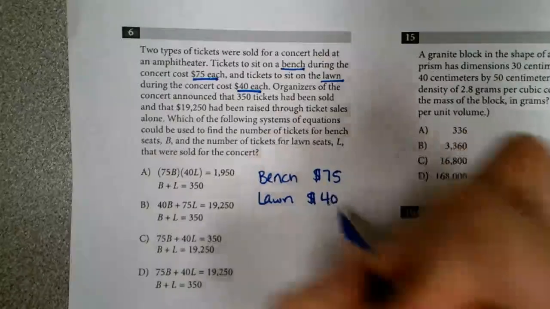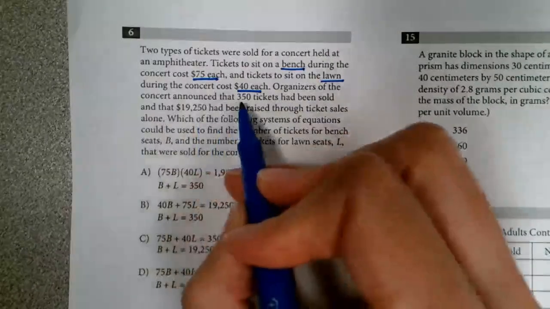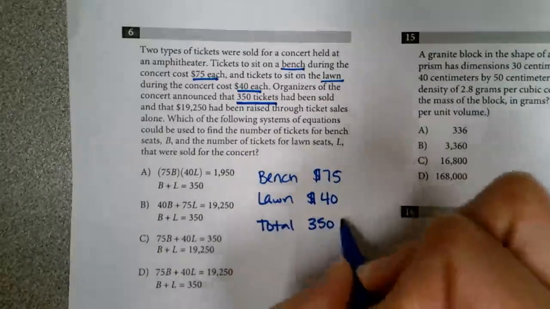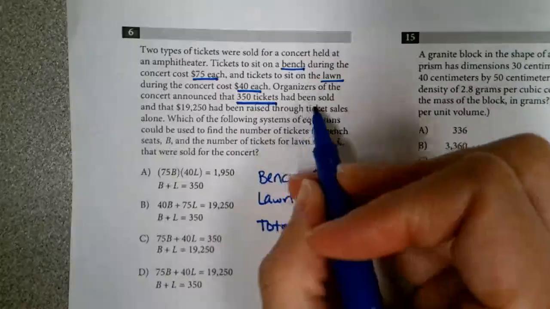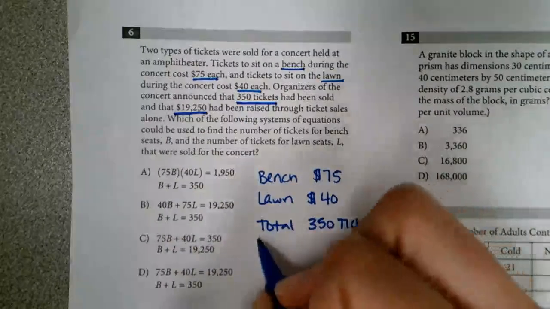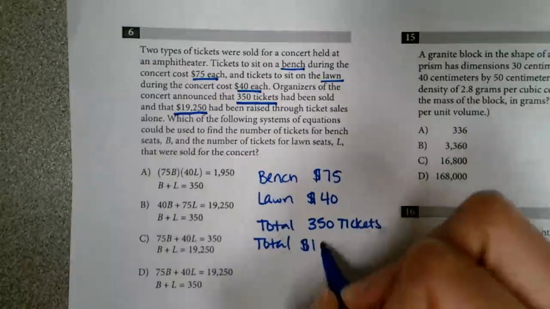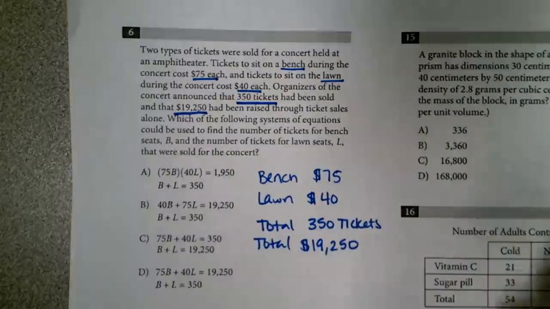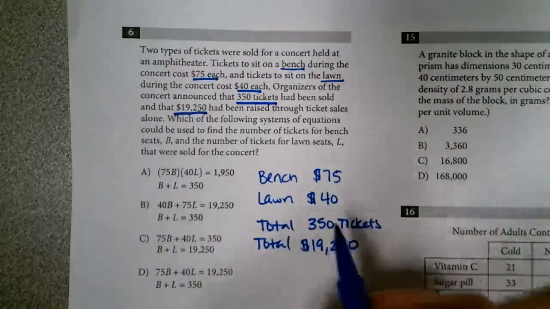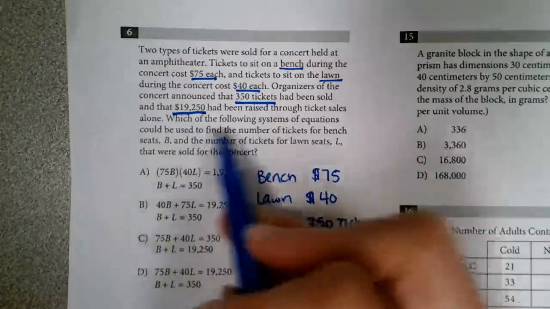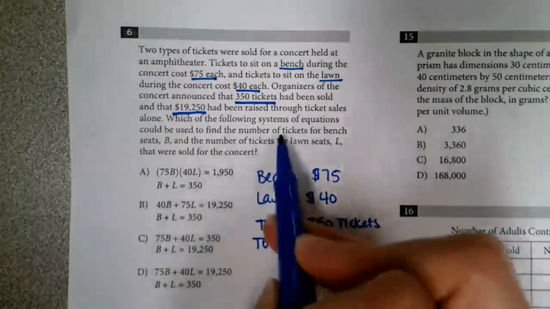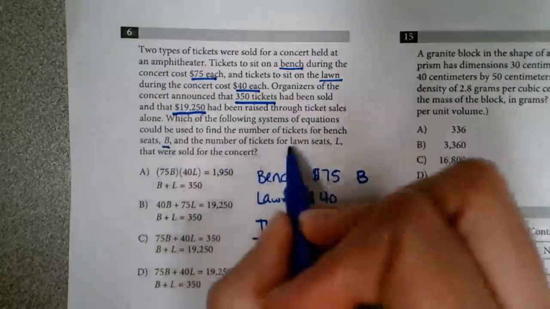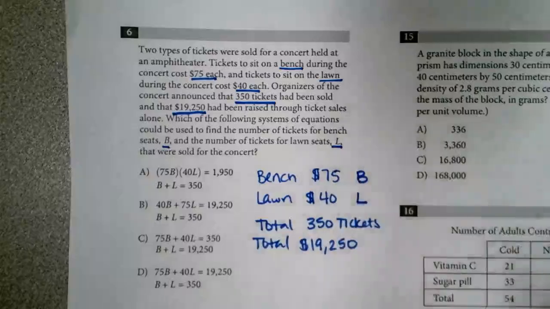So lawn is $40. Organizers of the concert announced that 350 tickets had been sold and that $19,250 had been raised through ticket sales. So there's 2 types of totals we're dealing with. We're dealing with the money total and the number of tickets total. Which of the following systems of the equation could be used to find the number of tickets for bench seats, B, so this is B, and the number of tickets for lawn seats, L?